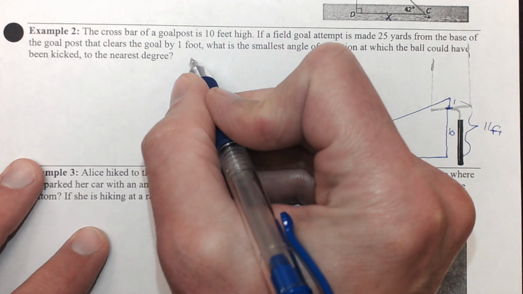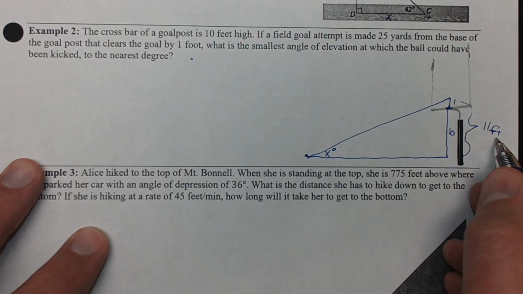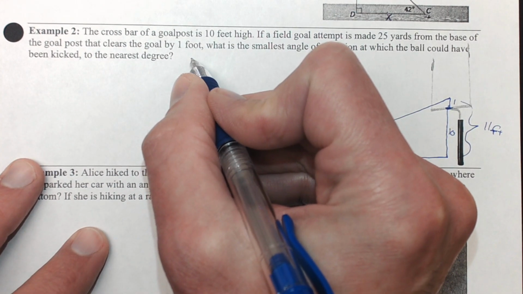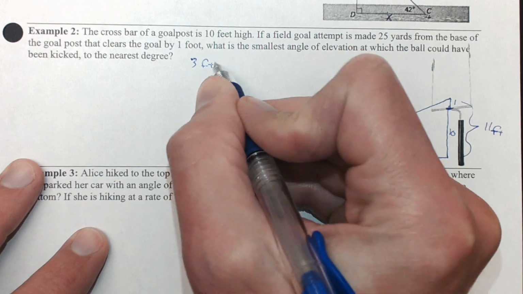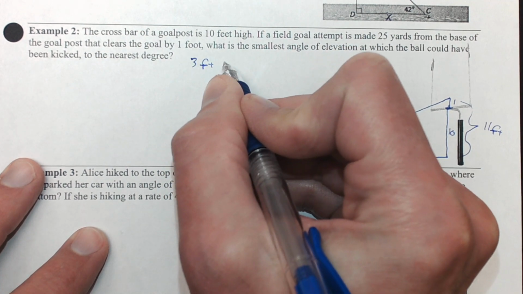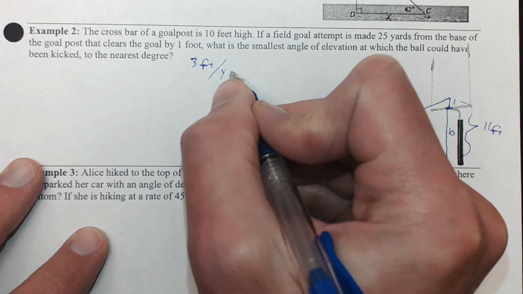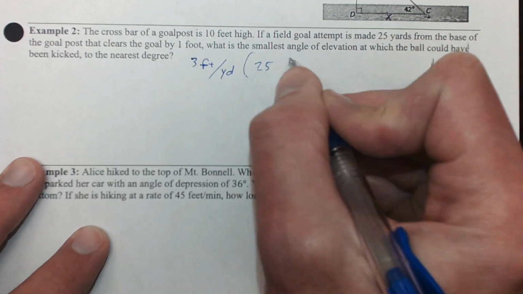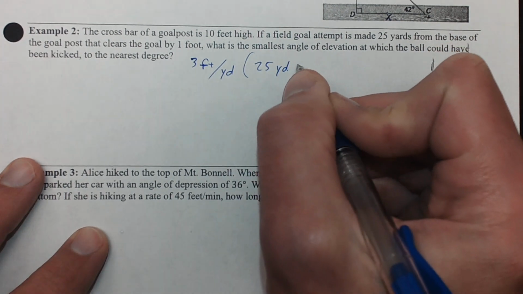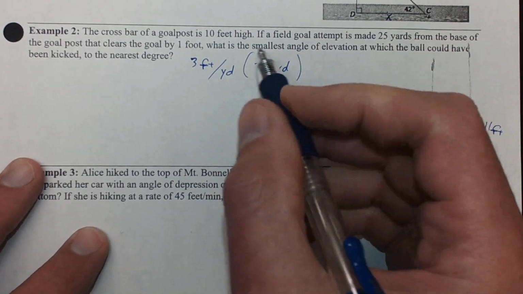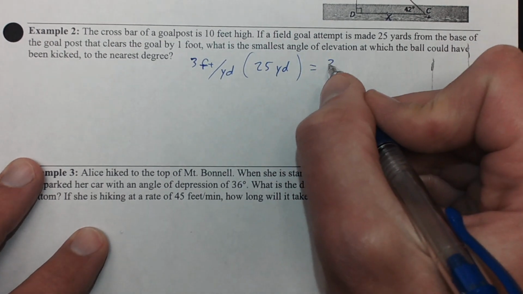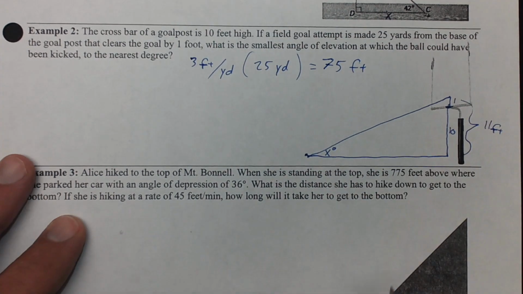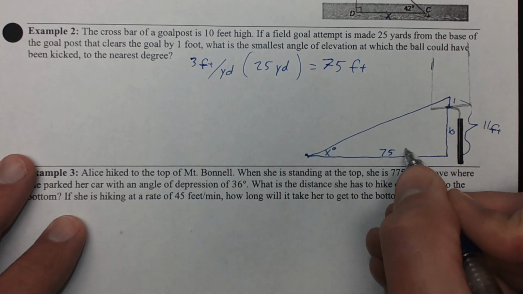So the first thing you want to do is, we already had feet, and it would be great if we had just 1 unit instead of 2. You don't want to have 2 different units. So you're going to want to make use of the fact that 3 feet is equal to 1 yard. How many yards did we have? 25 yards. So your yards end up canceling, and you're left with 75 feet. So we're going to label this as 75 feet.